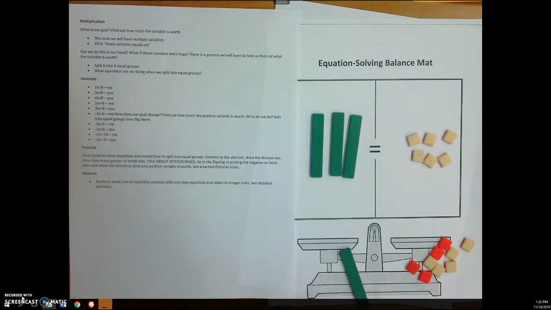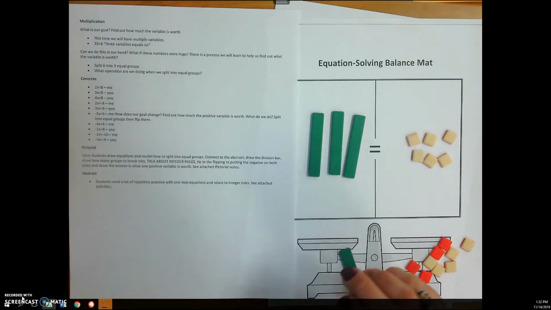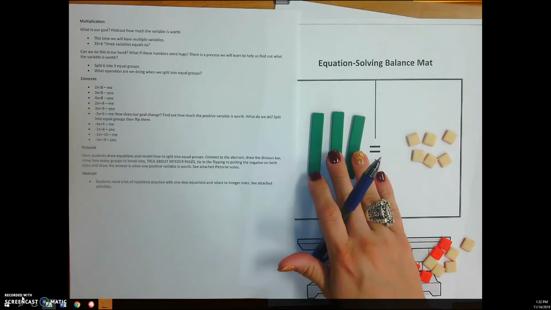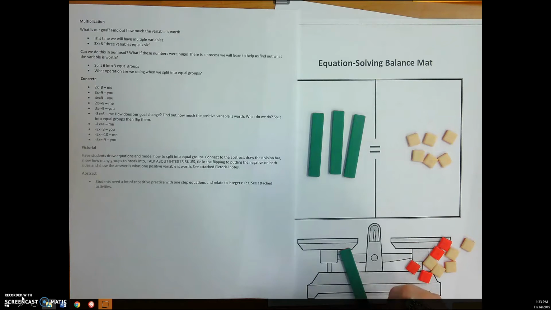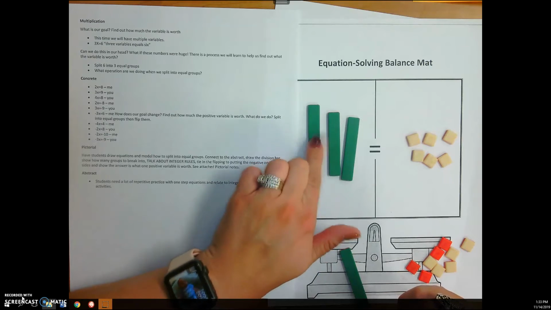Can we do this in our head? We know that 3 of these equals 6. Right? What if these numbers were huge? What if we had negatives? So again, there's a process to help us learn to find out what the variable is worth. So what we're going to do is find out how much one of these is worth.